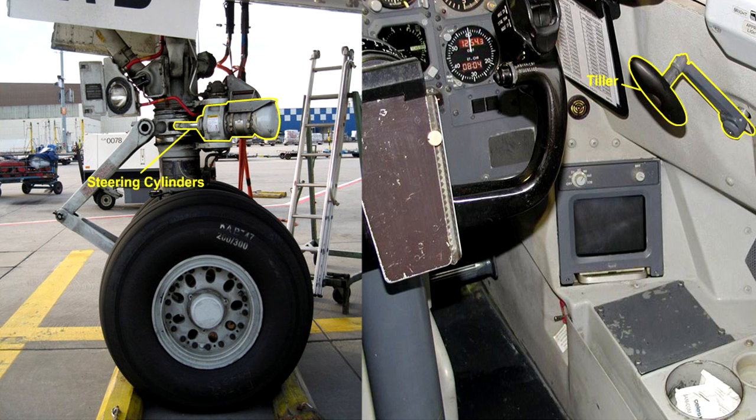A hydraulically powered system may include a cockpit steering wheel or tiller, a control valve, steering cylinders to hold the nose gear, and a mechanical feedback device to hold the nose wheel at the selected angle.